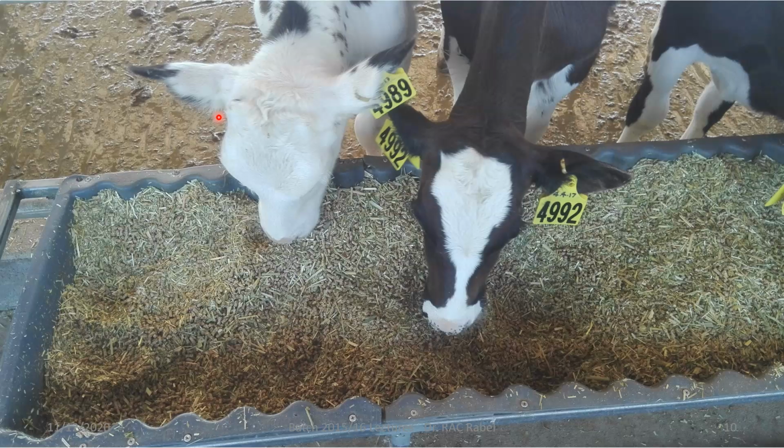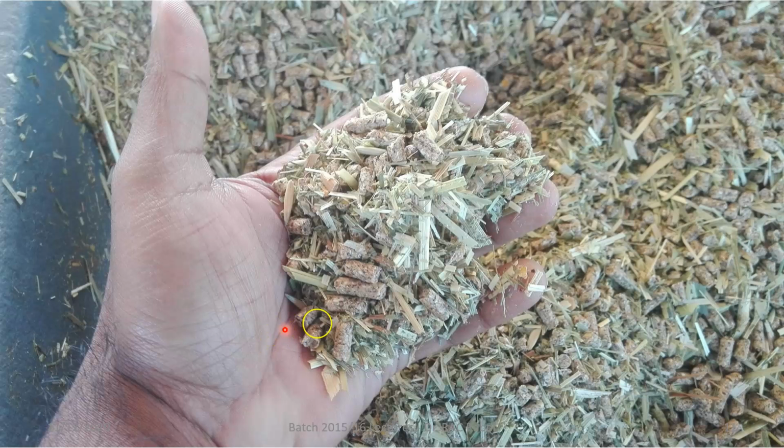So these are some photographs I took in Australia, and you can see these are calves eating. Can you guess what? There are two things here. One is the pelleted concentrate calf starter.